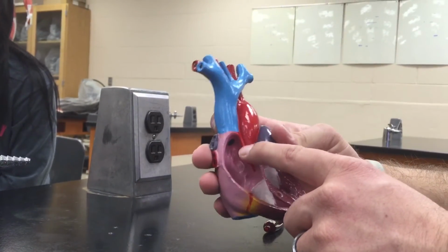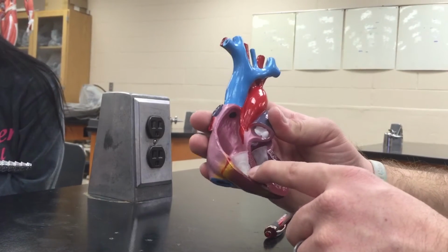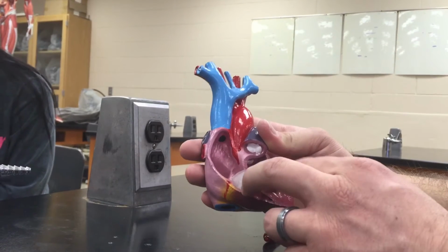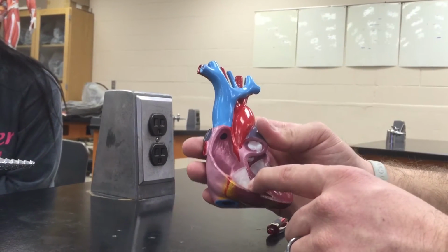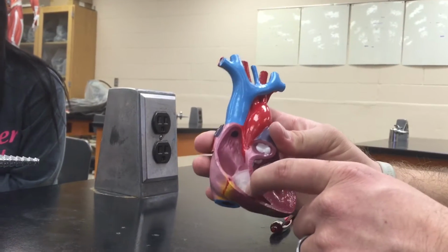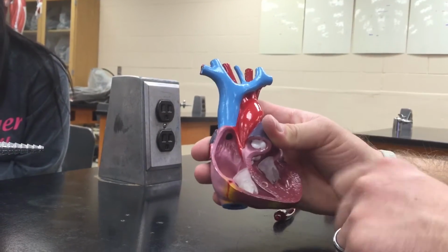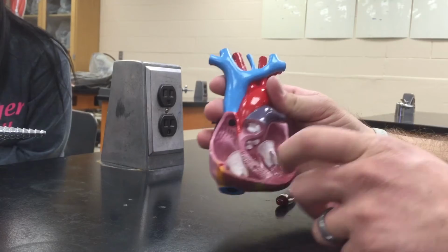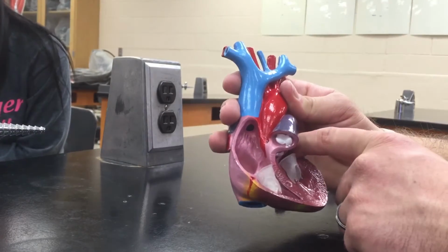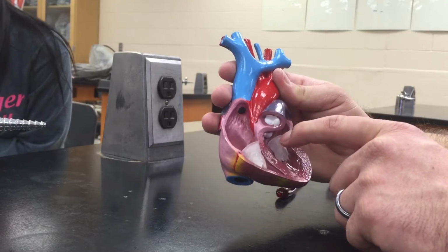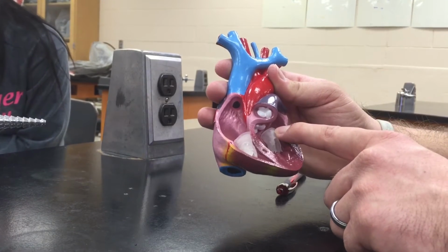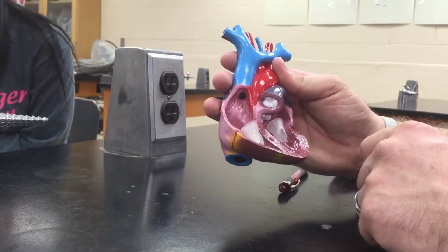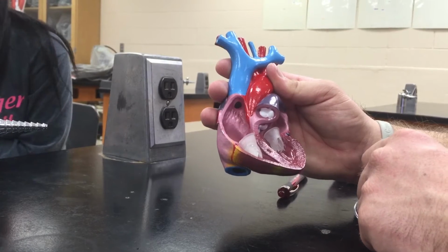Now, dividing the right atrium from the right ventricle is the tricuspid valve, or we also call it the right AV valve, right atrioventricular valve. Attached to the AV valves are the little cord-like tendons. We call those chordae tendineae, which are going to attach to papillary muscles on the floors of the ventricles. On the left side of the heart, you'll find the left atrium, where my finger is now, and that is separated from the left ventricle by way of the bicuspid mitral valve, or the left AV valve, which also has chordae tendineae and is attached to papillary muscles.